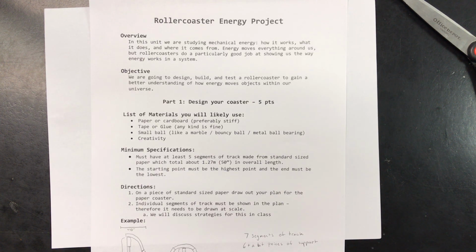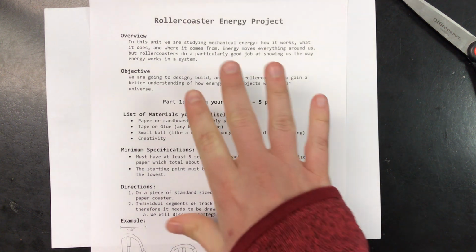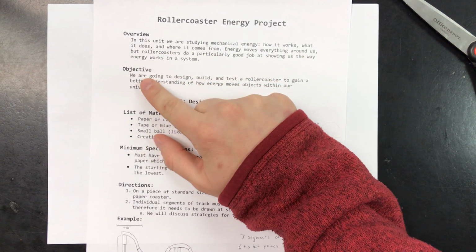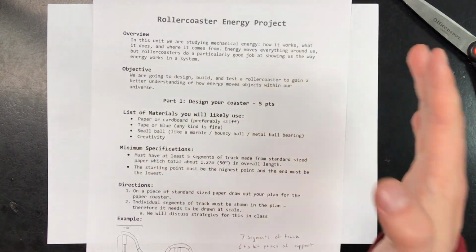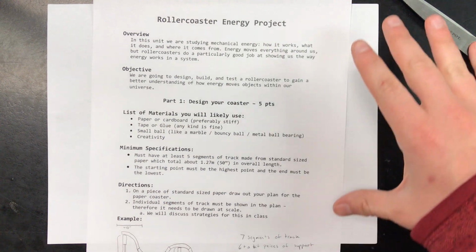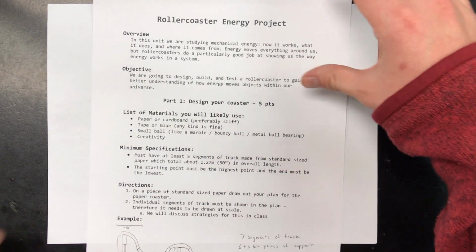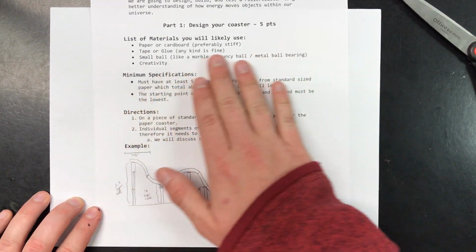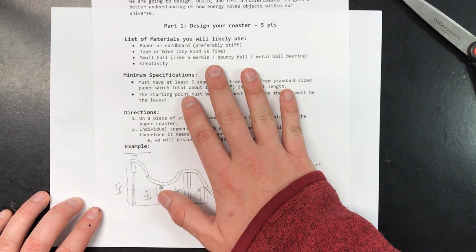Hi, this is a quick video to show you guys how to draw a roller coaster design for the roller coaster energy project. So this is a printout of the project directions. The first two things here, the overview and objective, are important, but not specifically for what we're doing here. We're going to focus primarily on this section, which is part one, designing.